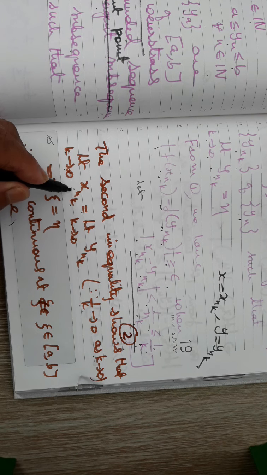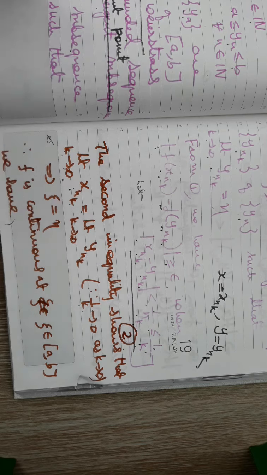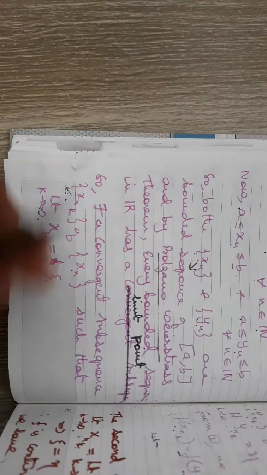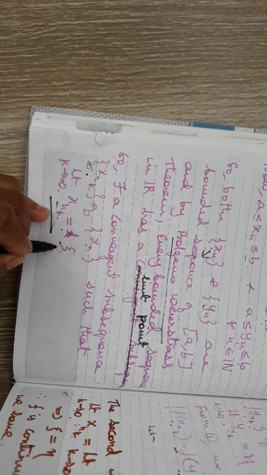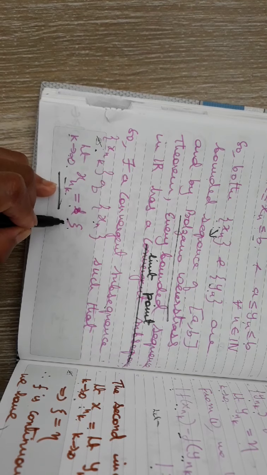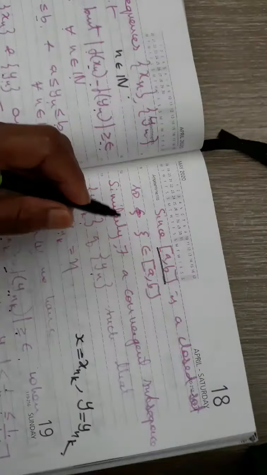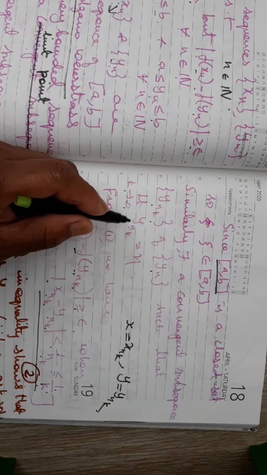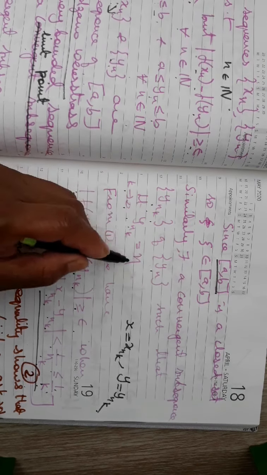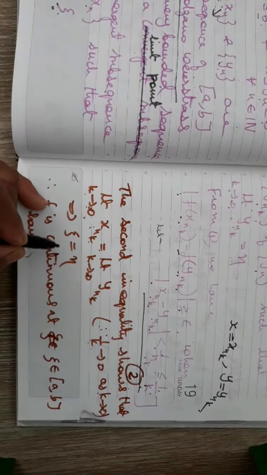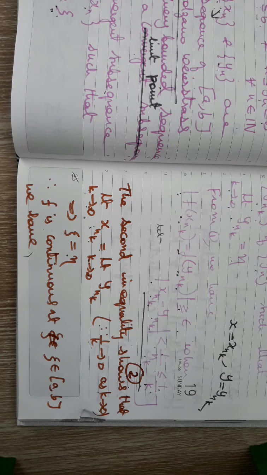By the Bolzano-Weierstrass theorem, the subsequence x_{n_k} converges to j, and again the subsequence y_{n_k} converges to eta. So therefore this shows that j and eta are the same.